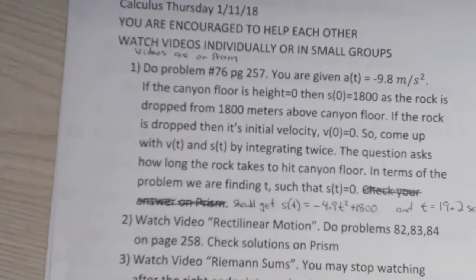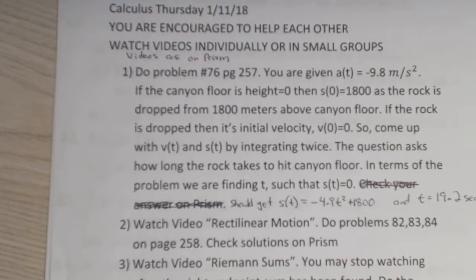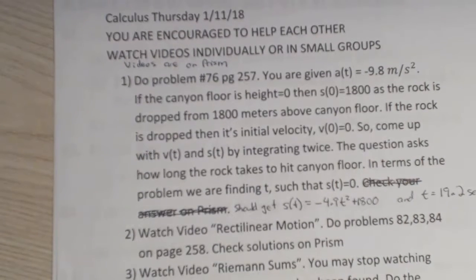Okay, so hopefully you're here because you're looking at this page and it says watch video rectilinear motion. I assume you've completed number 76.